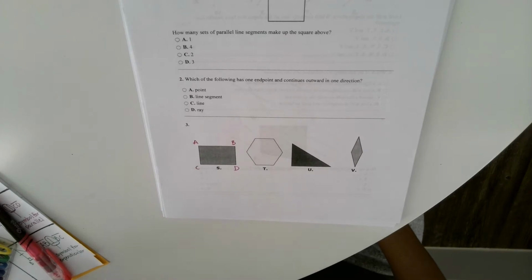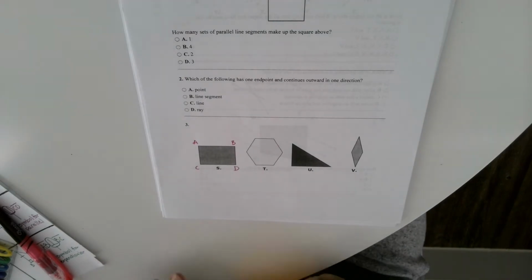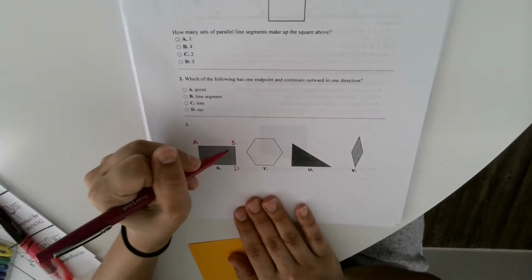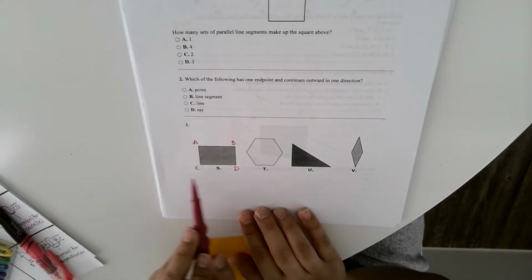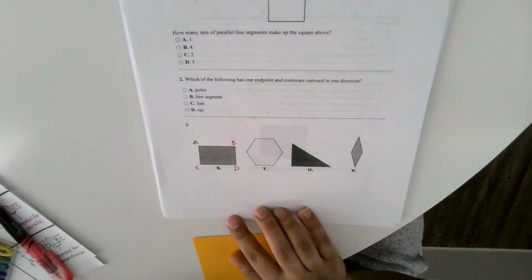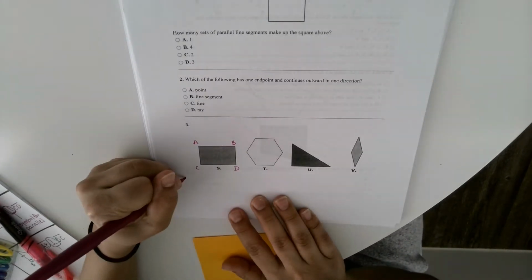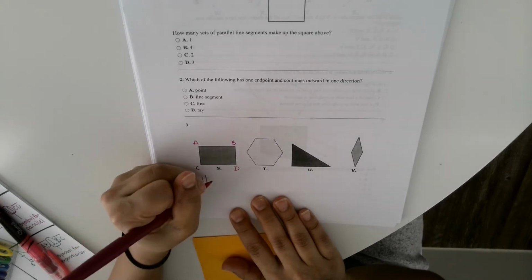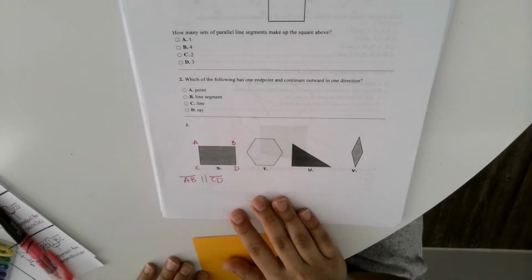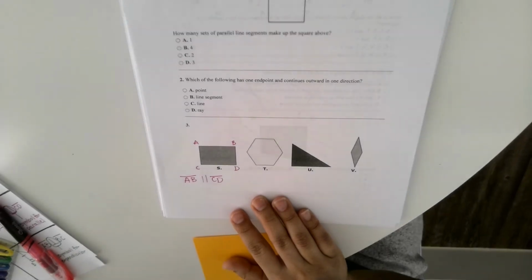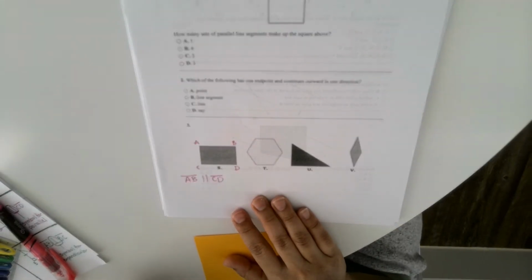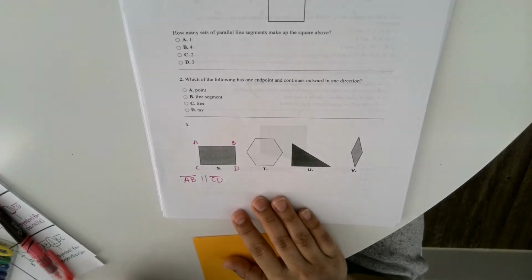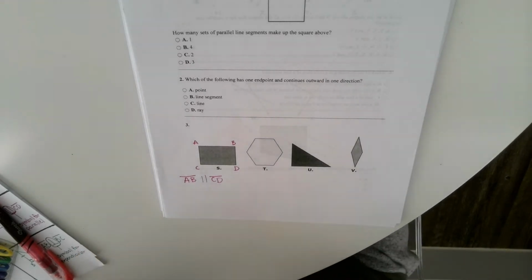Can we find some parallel lines? Can we find some perpendicular lines? Well, A and B run across the top, C and D run across the bottom. It doesn't look like they're ever going to touch. So I can say AB is parallel, remember the symbol for parallel, line CD. Can you also find some other parallel lines? I'll let you guys solve that at home.